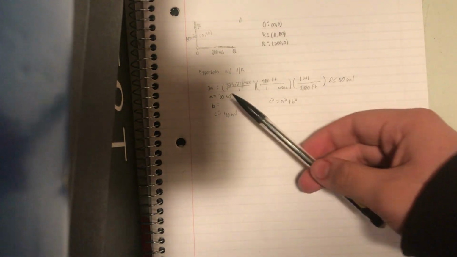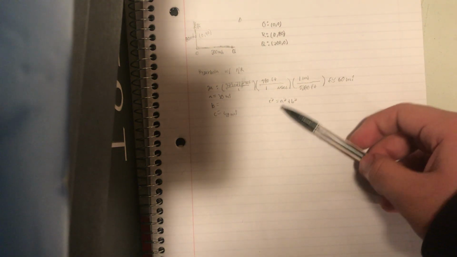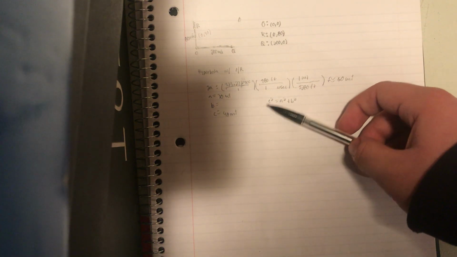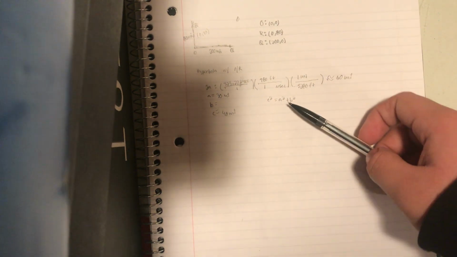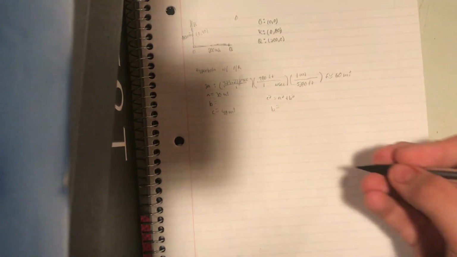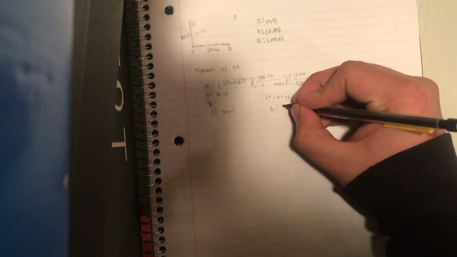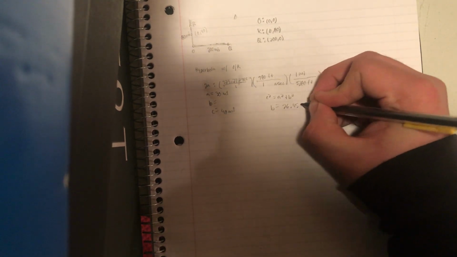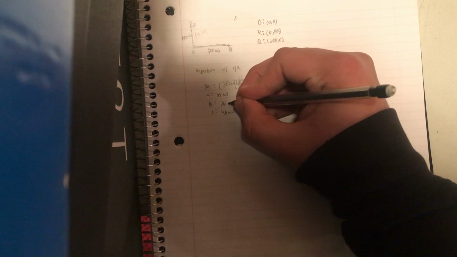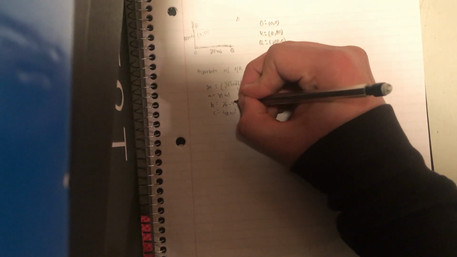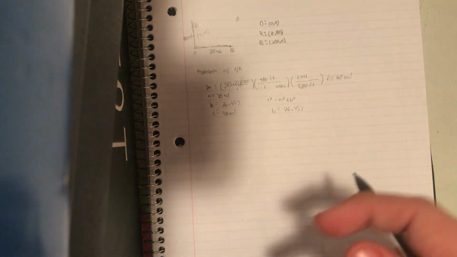This is where the value of a comes in helpful, because all you have to do is plug in a squared, and then you could plug in 40 squared, and this should be easy to solve. Just for time's sake, you'll get b equals something around 26.457, but once again that's rounded, so I'd recommend you save that point just similar to a.